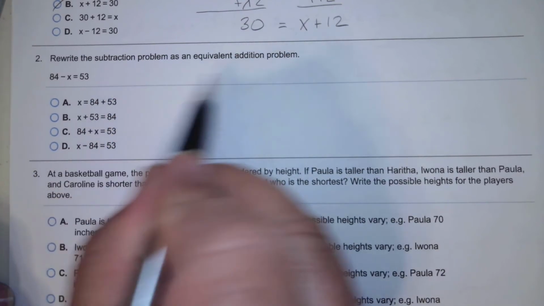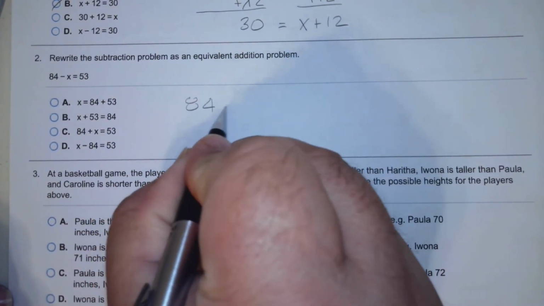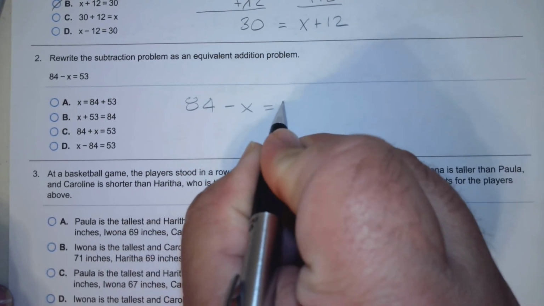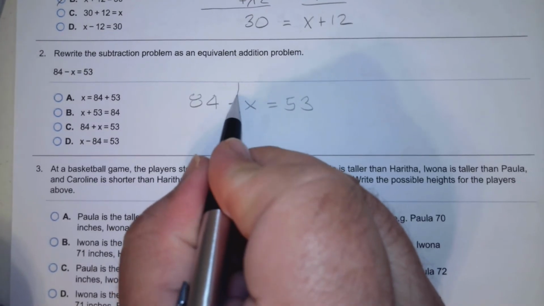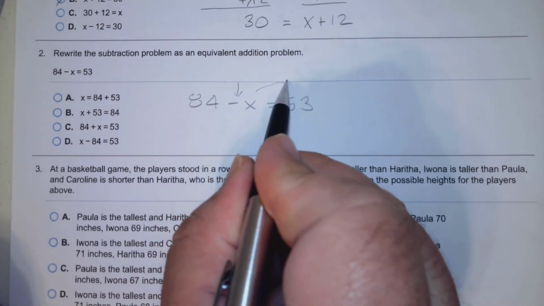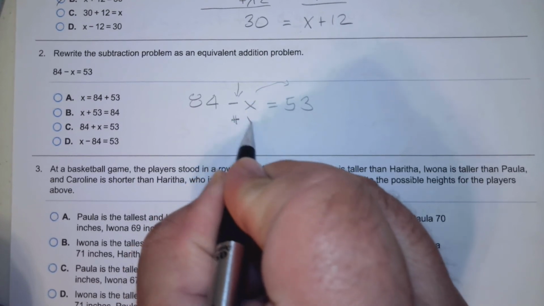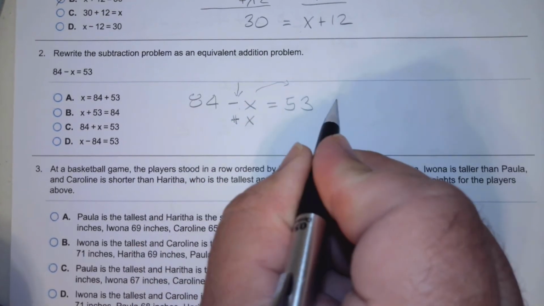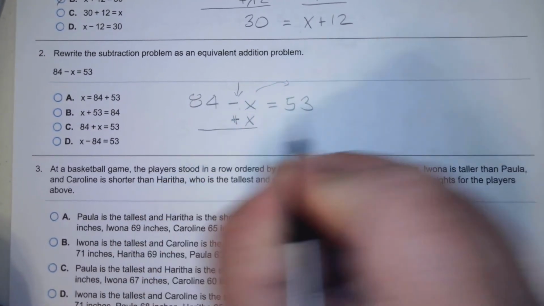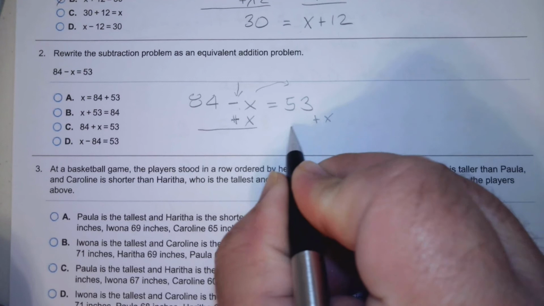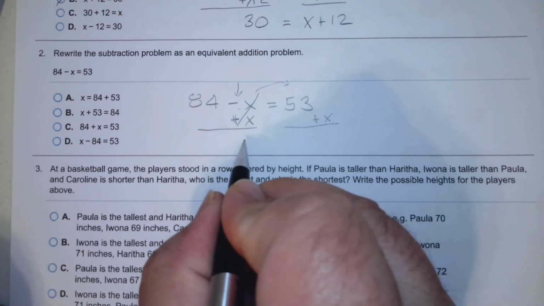We write the subtraction as an equivalent addition problem. 84 minus x equals 53. Again, what makes it a subtraction problem is that sign there. So we've got to move that to the other side. Whatever that sign is, we have to put the opposite. Whenever you move something from one side to the other side of the equal sign, we have to change its sign. So we're going to add x to both sides. Negative x plus x becomes 0.